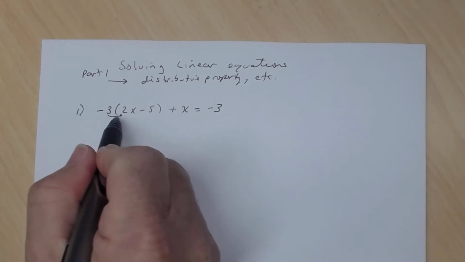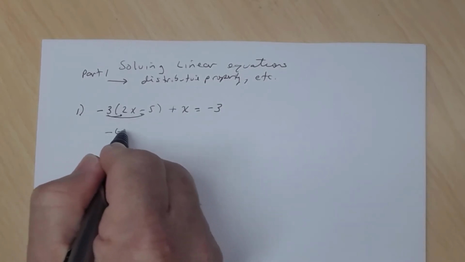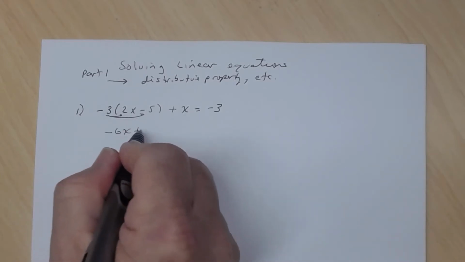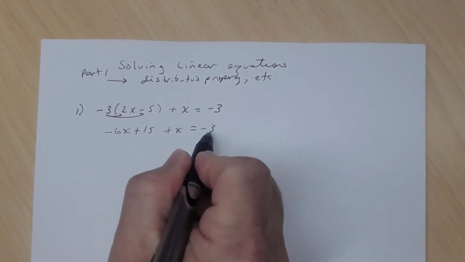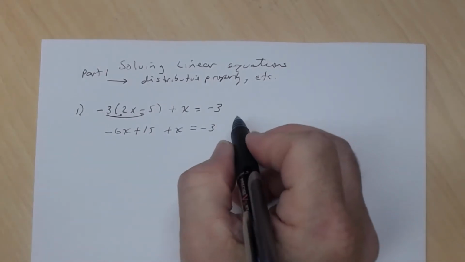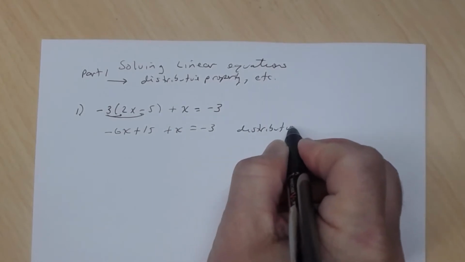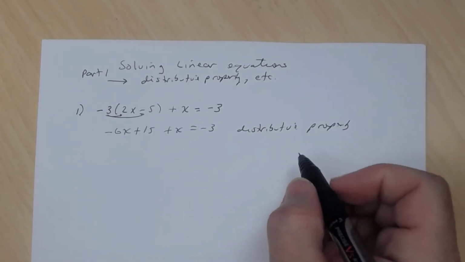Alright, so we can just distribute this negative 3. So negative 3 times 2x is a negative 6x. Negative 3 times a negative 5 is a positive 15. And then I'm just going to rewrite everything else. Alright, so that's what we have. So again, what I did here was I used the distributive property.